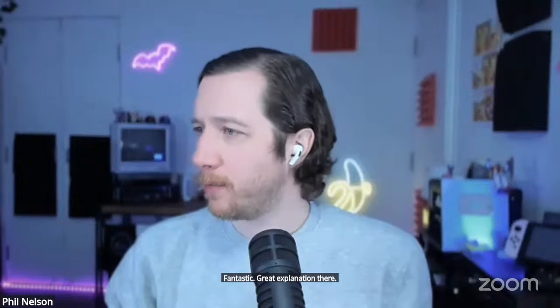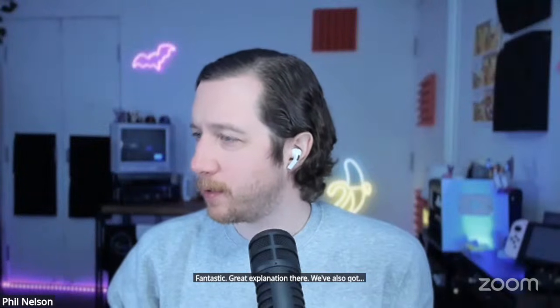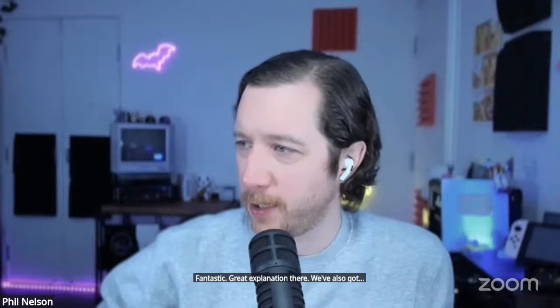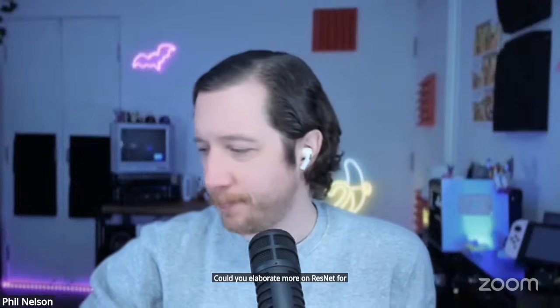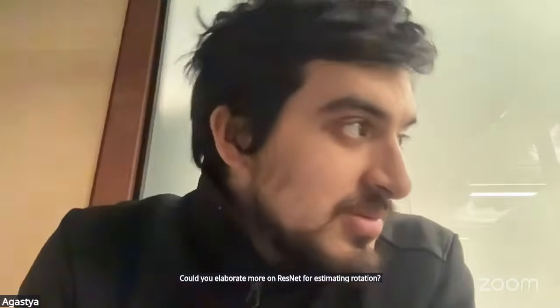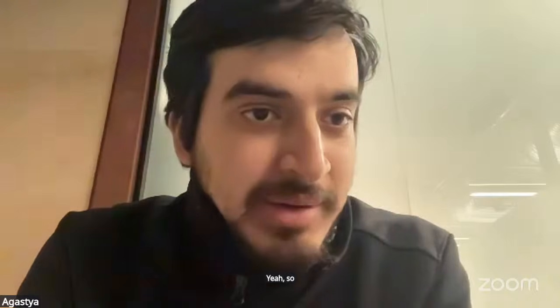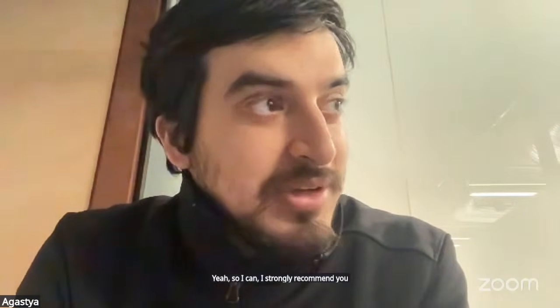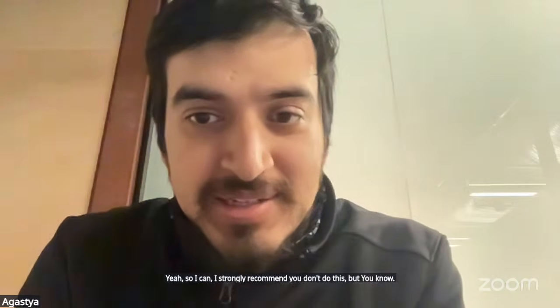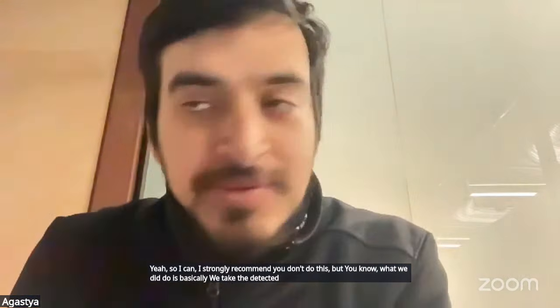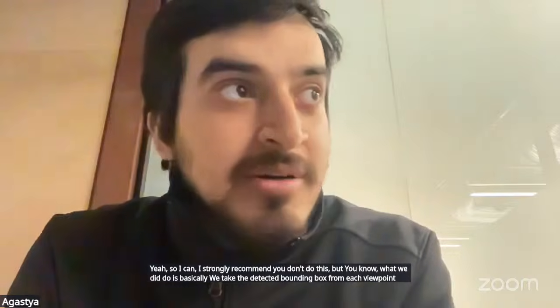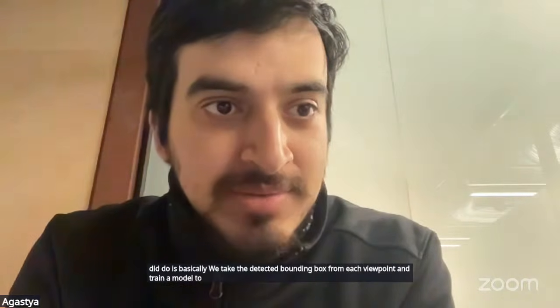Fantastic. Great explanation there. We've also got a question that asks, could you elaborate more on ResNet for estimating rotation? Yeah, so I strongly recommend you don't do this, but what we did do is basically we take the detected bounding box from each viewpoint and train a model to regress the rotation parameters of the pose.